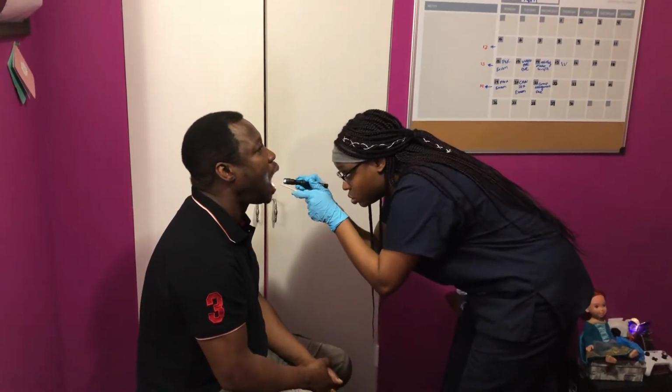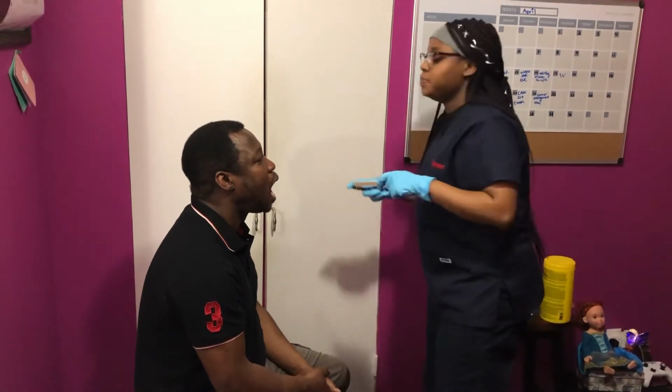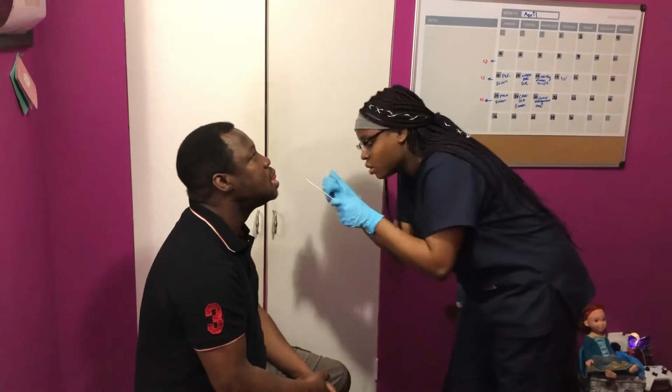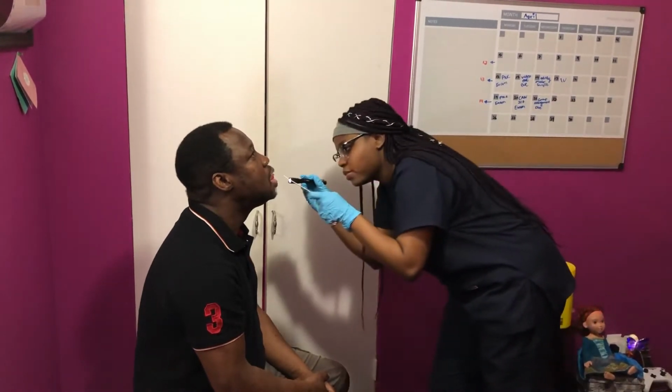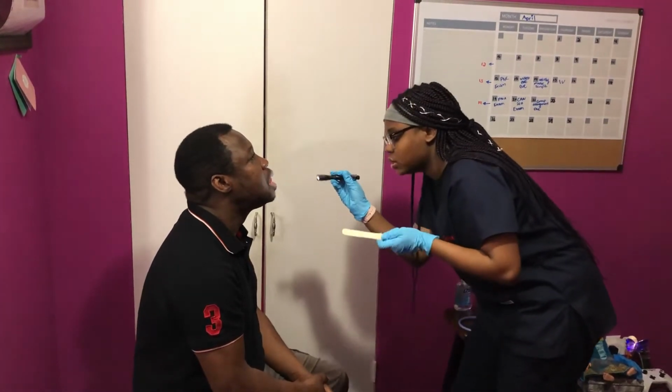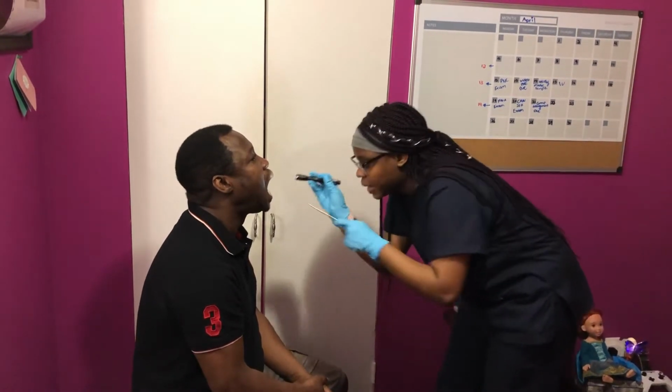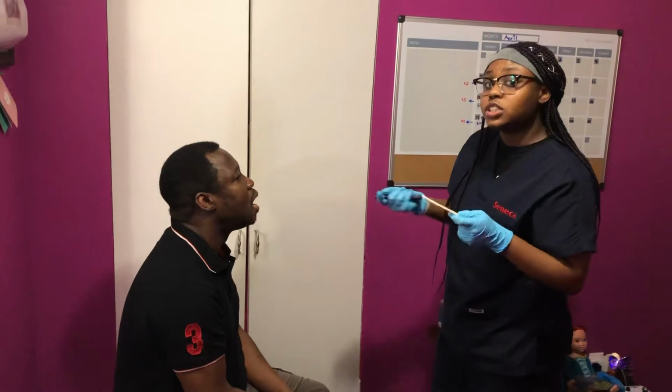The tongue is symmetrical and there's no signs of atrophy. I'm going to ask you to take the tip of your tongue and touch the top of your mouth for me. Alright, perfect. So the base of the tongue is hydrated and there's no lesion. And open up again for me. Alright, so the soft and hard palate are intact with no signs of lesions as well.